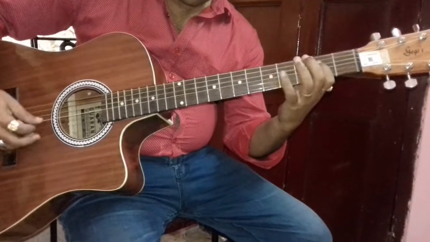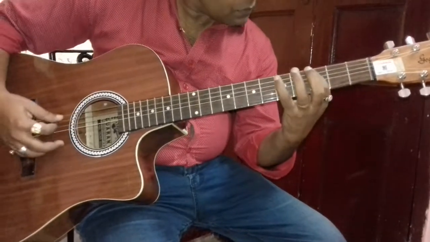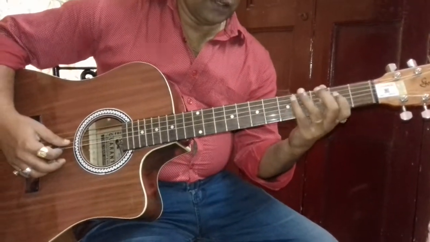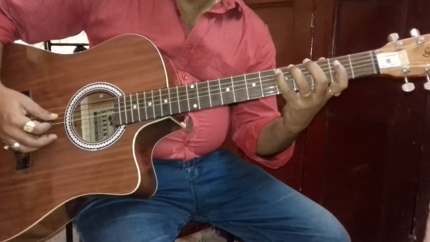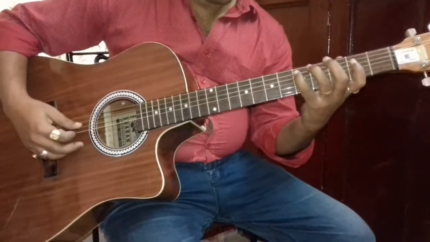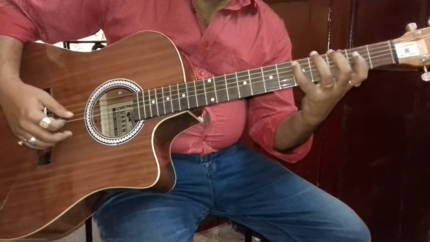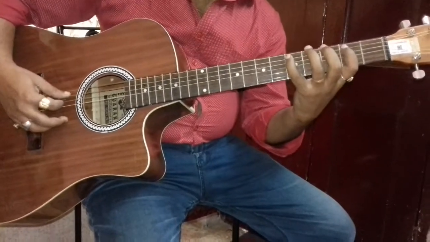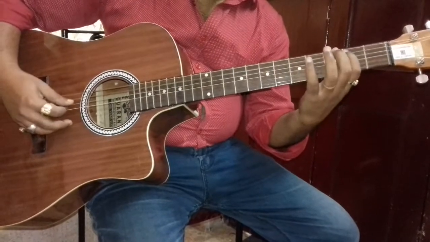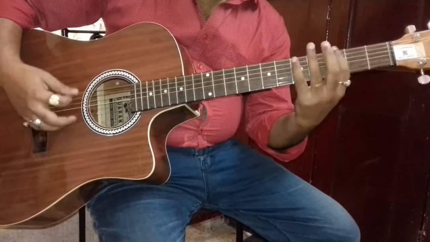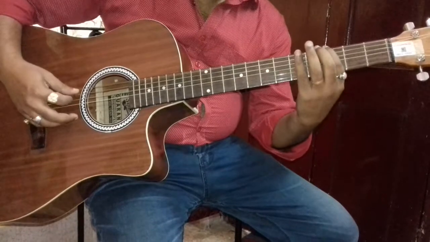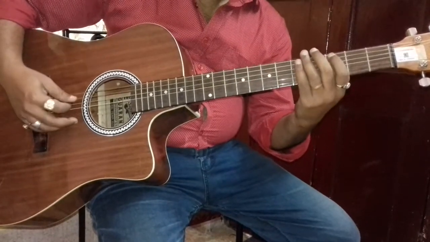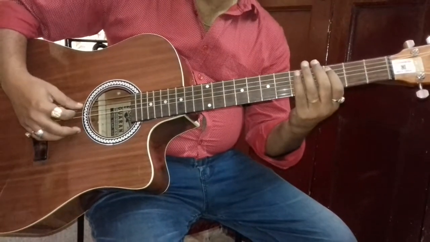Then D string on 2, A string on 5 and 3, and last A string on 5, 3, 2. The E string on 3 and A string on 3.